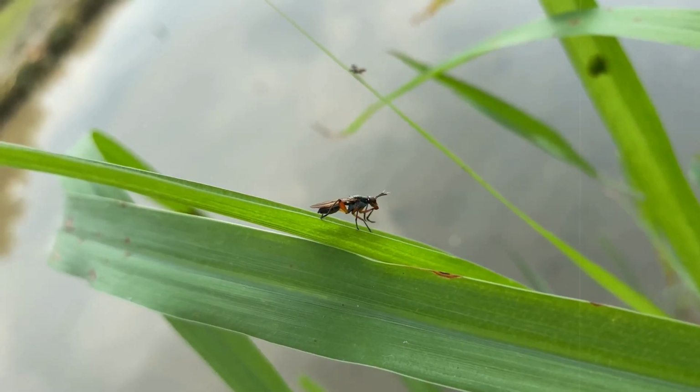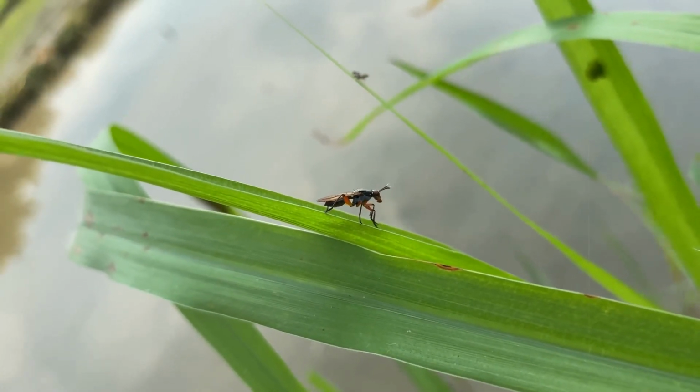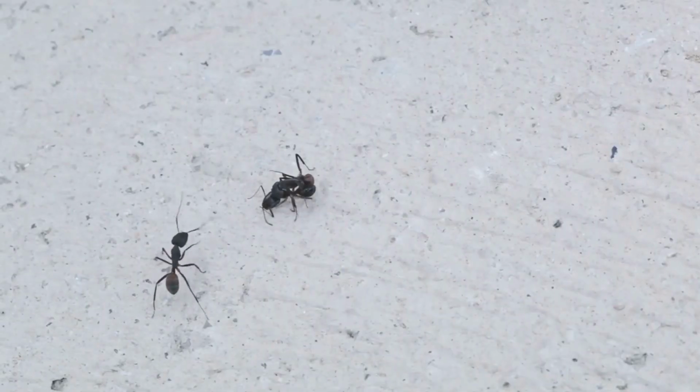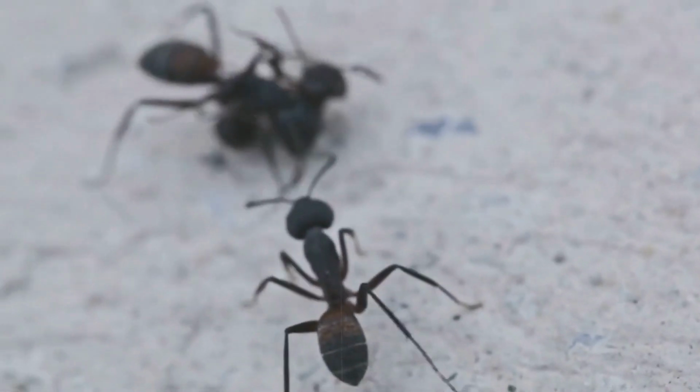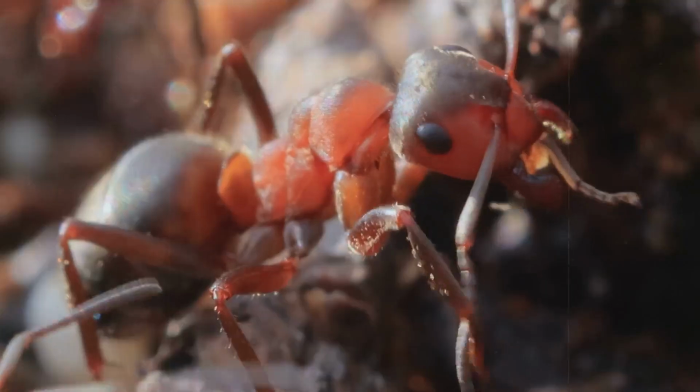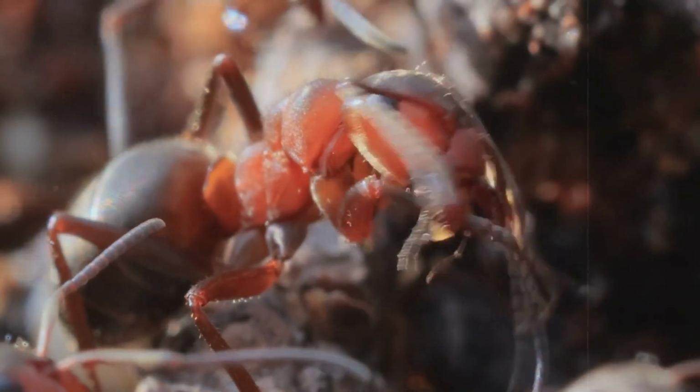The ant, unaware of the danger brewing within, continues its work. But the fungal invasion takes a heavy toll. The Ophiocordyceps grows rapidly, feeding on the ant's non-vital tissues. The ant becomes sluggish, its movements clumsy and uncoordinated. Yet it continues to obey the commands of its fungal overlord.